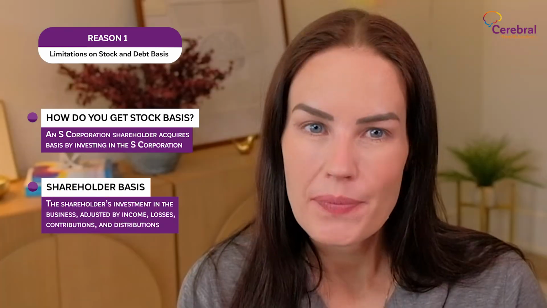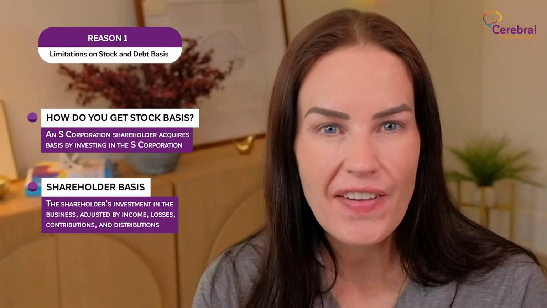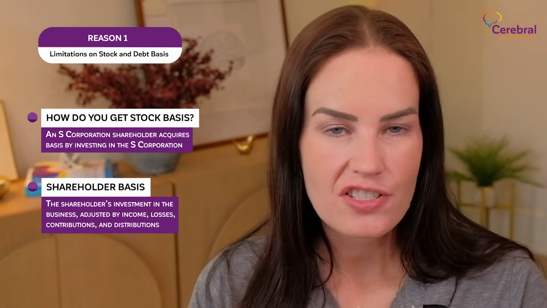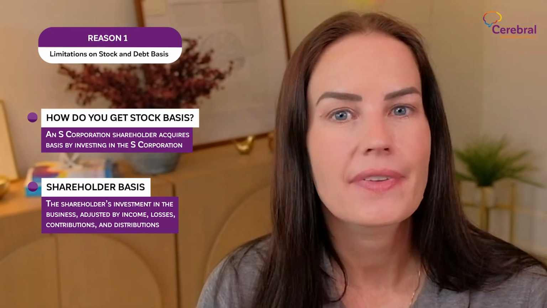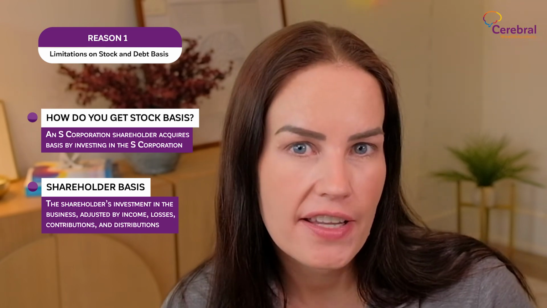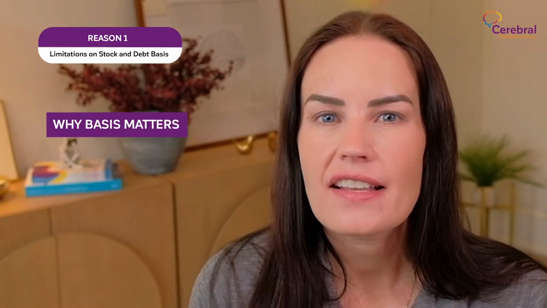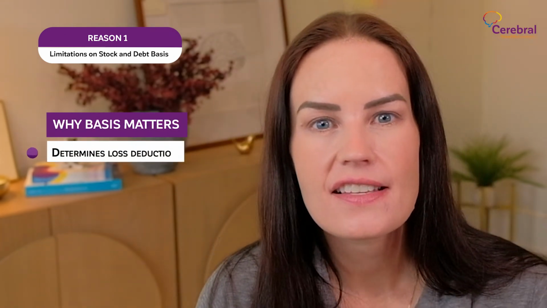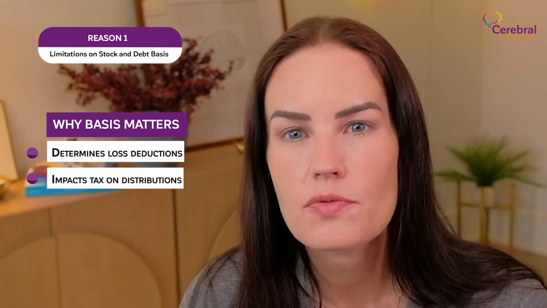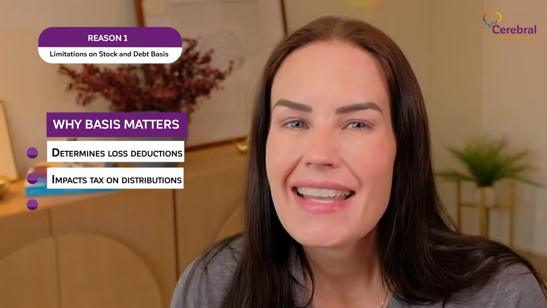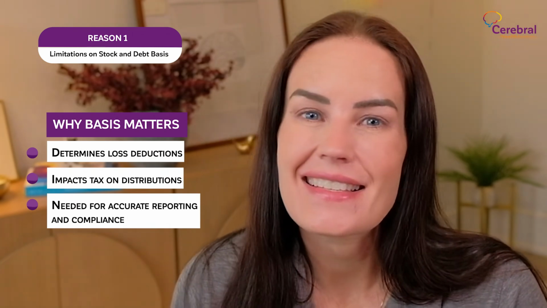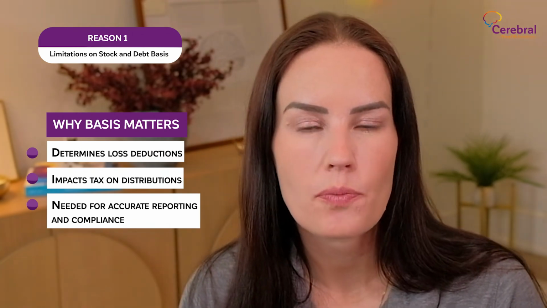Shareholder basis in a business refers to the amount of a shareholder's investment in a corporation adjusted for various financial activities like additional contributions, share of income, losses, and distributions. It determines the shareholder's tax implications, such as the ability to deduct losses and the taxation of distributions received from the corporation. Maintaining an accurate shareholder basis is essential for proper tax reporting and compliance. If you want to learn more about shareholder basis, check out our other videos.